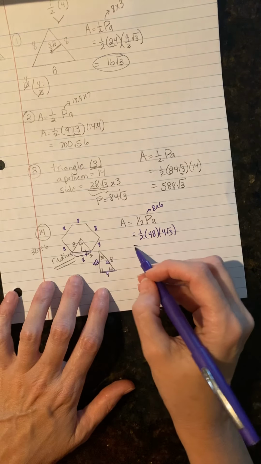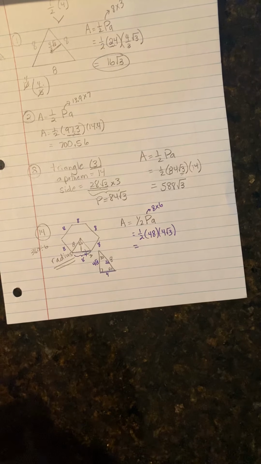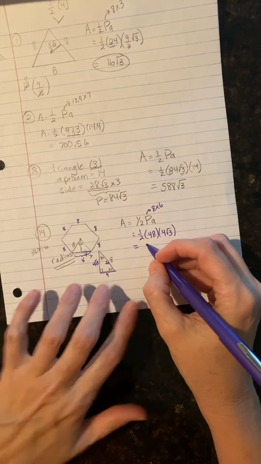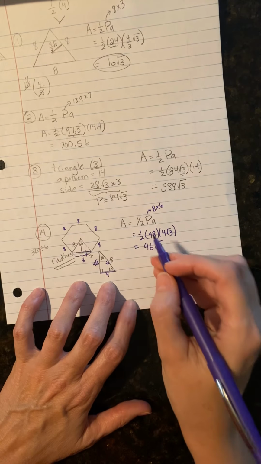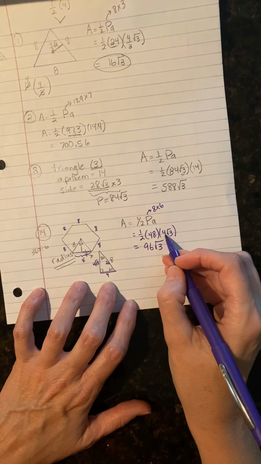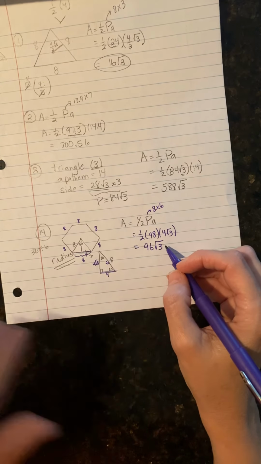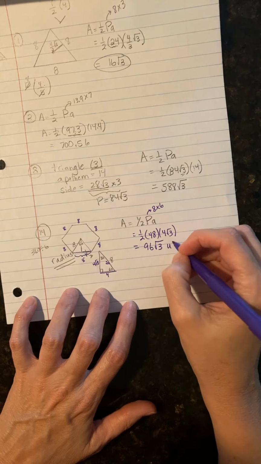And then you multiply those. Half of 48 is 24. 24 times 4 gives you 96. So this is 96 radical 3. And this would be, let's see, what was it measured in? They did not tell us. So it's just units squared.